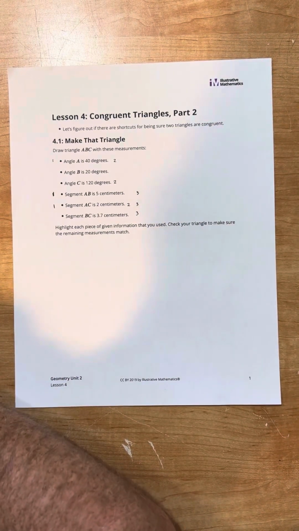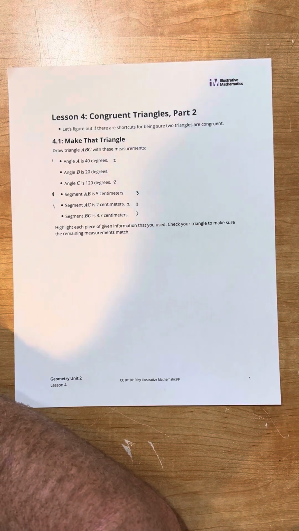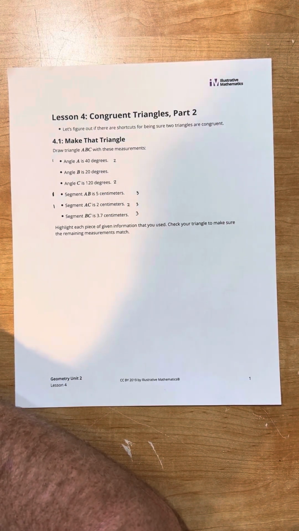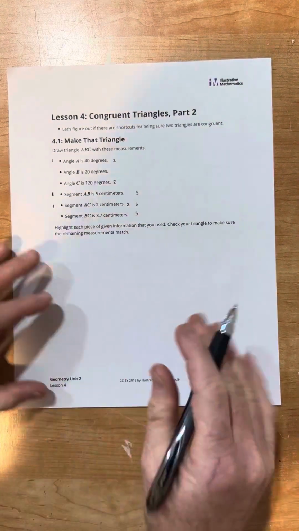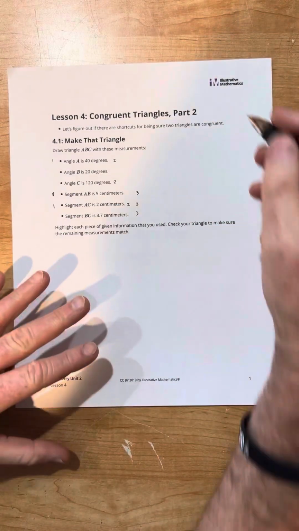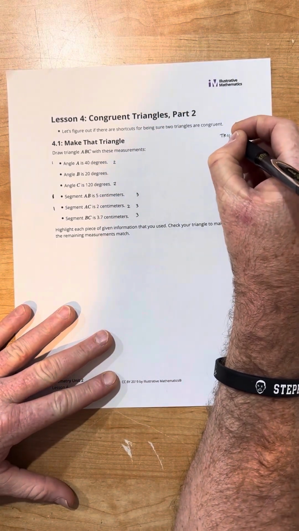Okay, here we go. Lesson 4. Congruent triangles part 2. Let's figure out if there are shortcuts for being sure two triangles are congruent. So, after this lesson, we're going to get into the triangle shortcuts.